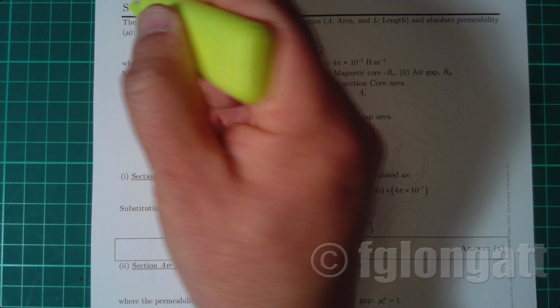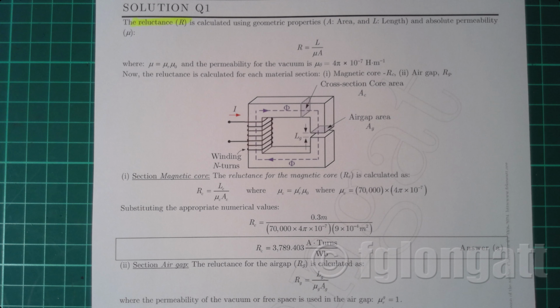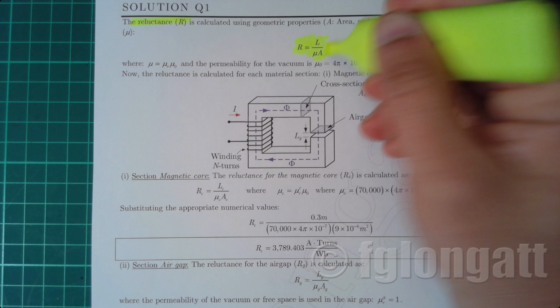The reluctance, you can imagine, is similar to the resistance, but in this case it is related to the flow of the flux moving in the material. If you look at this equation, this is the equation for the reluctance.